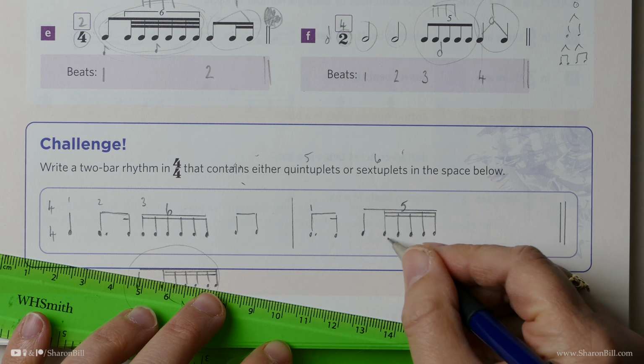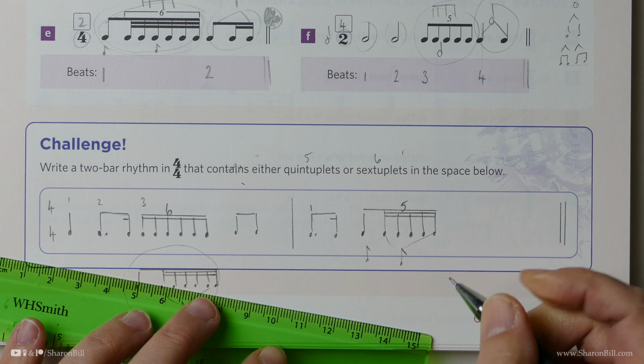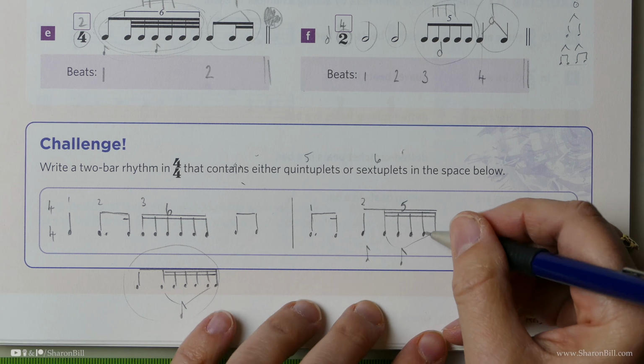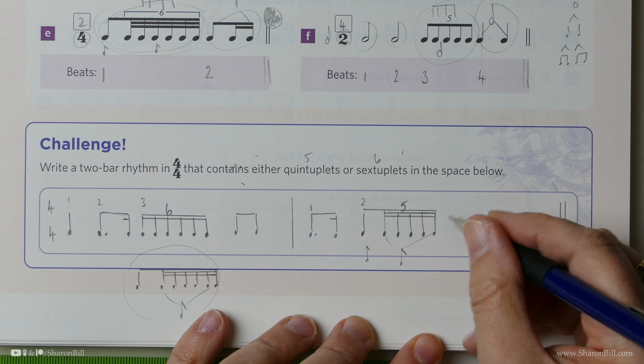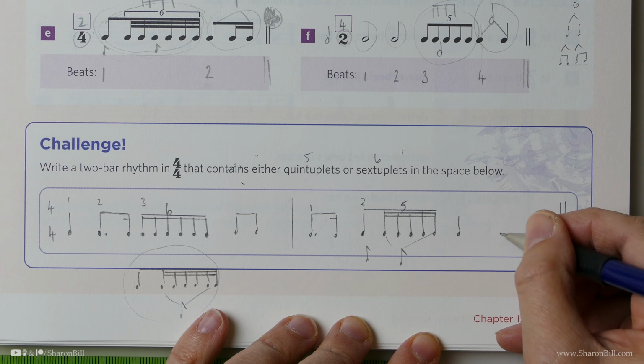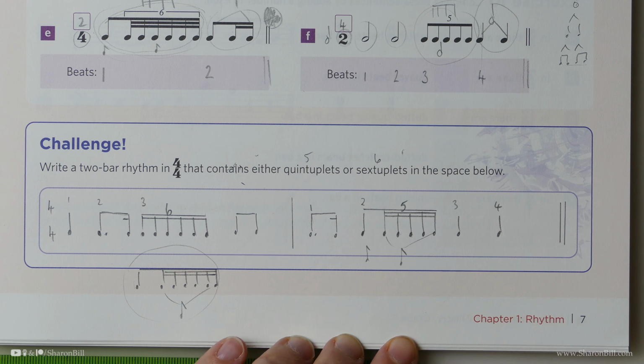So that's 5 in the time of 4, which is going to give me a quaver beat. There's a quaver beat. So there's beat 2. And I think we're done. Let's bring it to a close. I don't think we'll just suddenly slam off the end of that into a minim. Let's just gently slow things down with beats 3 and 4 as crotchet beats. I think that will do.